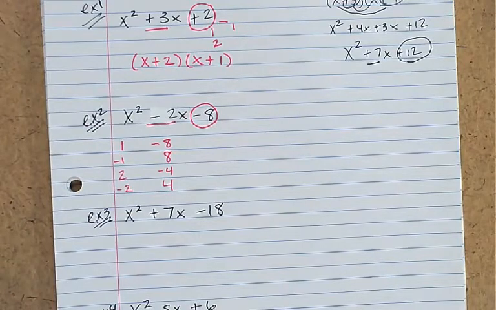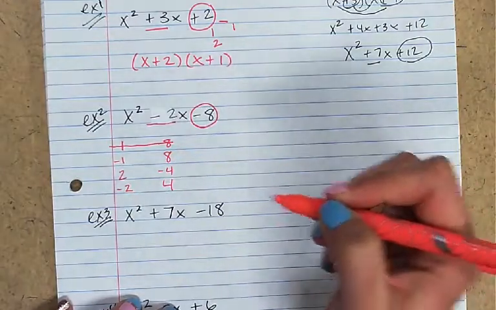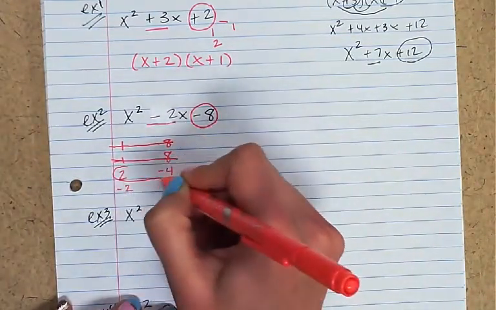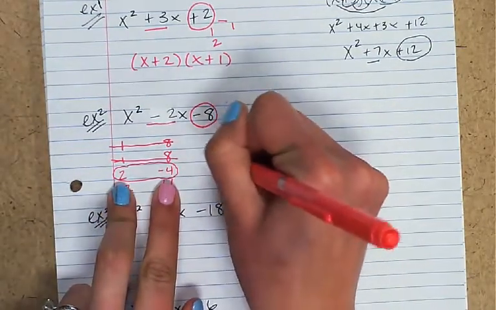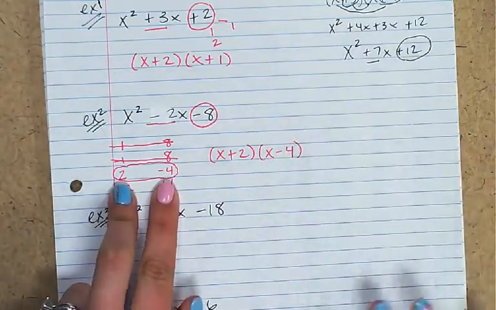So those are the ways to multiply and make negative 8. Then just go through your list and figure out which of those add to make negative 2. This one is negative 7. This one is positive 7. 2 and negative 4, that's the winner. That adds to negative 2. So that tells us how to factor it: x with a positive 2, x with a negative 4.